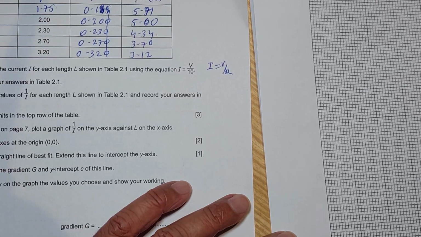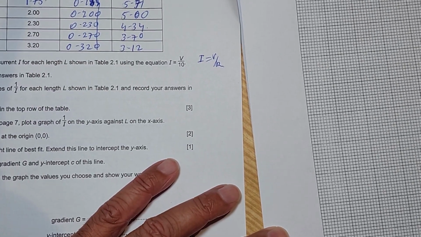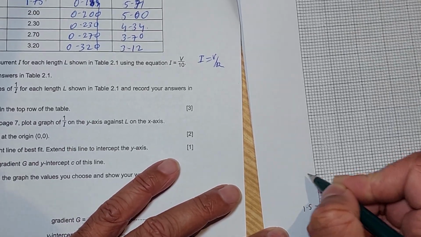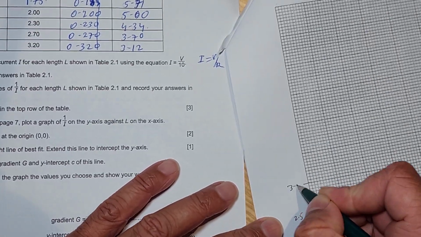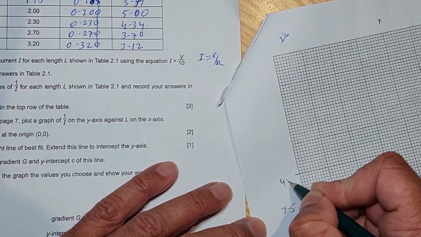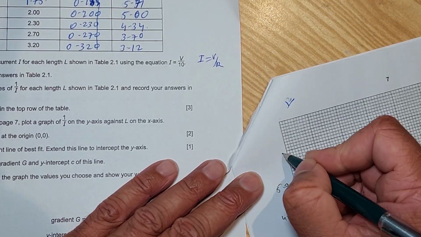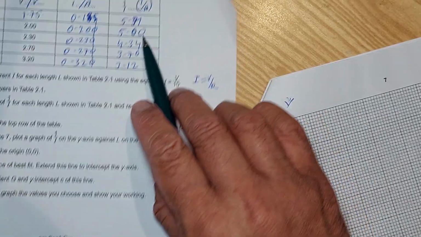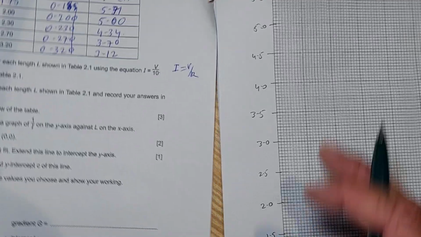So if I did this with 0, 0.5, 1.0, 1.5, 2.0, 2.5, 3.0, 3.5, 4.0, 4.5, 5.0, 5.5, and 6.0, which easily covers the highest number, 5.71. So we're getting a very good scale over here.